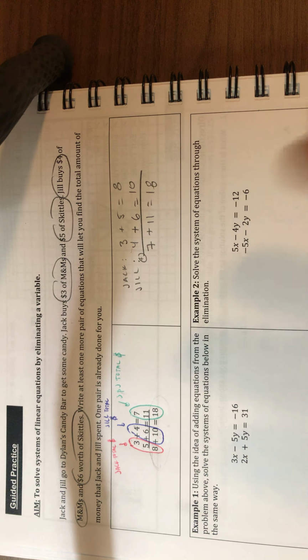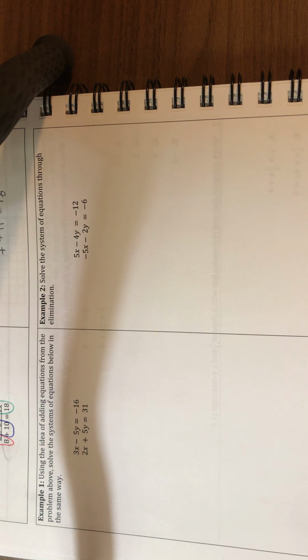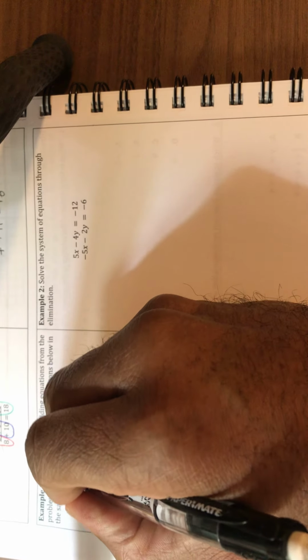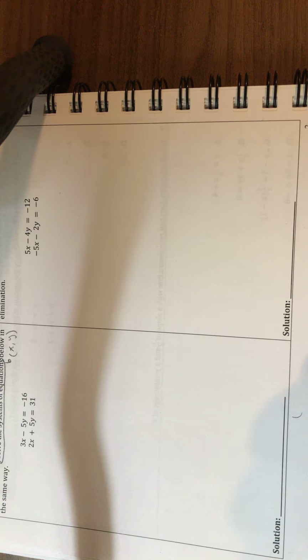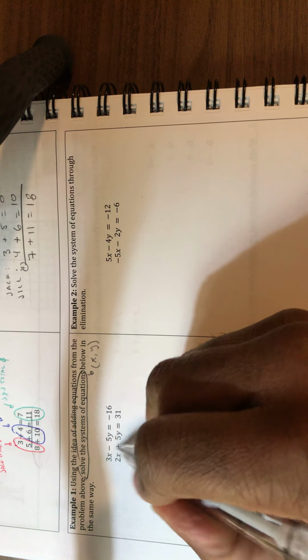What we're going to be doing today, and this is just a scenario, if you can come up with any more, that's completely cool. But the main gist is you can combine equations. Let's take a look at example 1 here. Using the idea of adding equations from the problems above, solve the system of linear equations below the same way. So when we solve systems of linear equations, what is our answer going to look like? That's right, they're going to look like a coordinate point. And I'm going to annotate that in my answers down here. X comma Y, just to get my answer ready down now. All right? So let's see, how can we add these equations together?